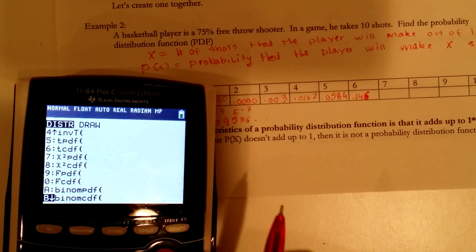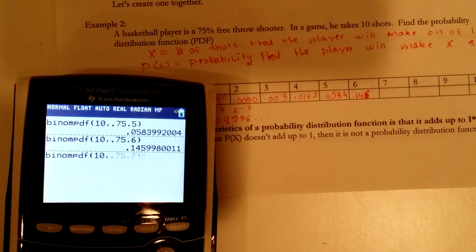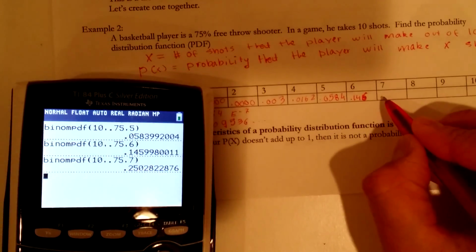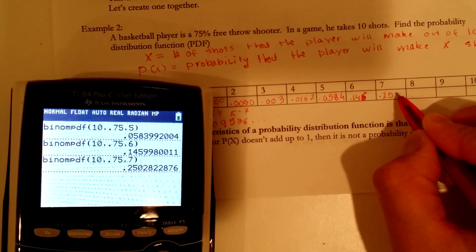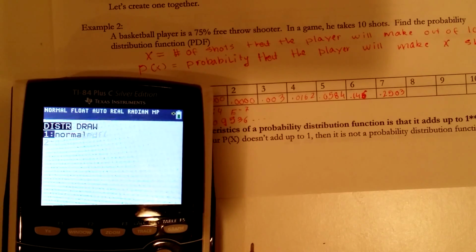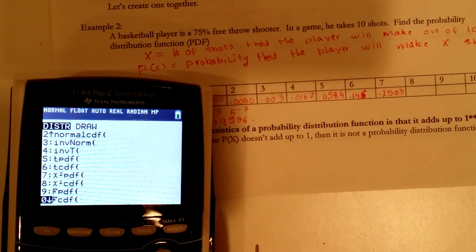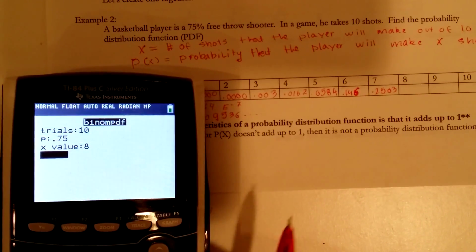I guess this is good practice, going into this option by doing it this many times, so that you know the exact key to use when you need to get here. So that, and then second var again, and then we go to this option 8. We're almost done here.